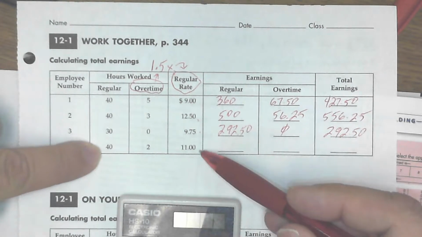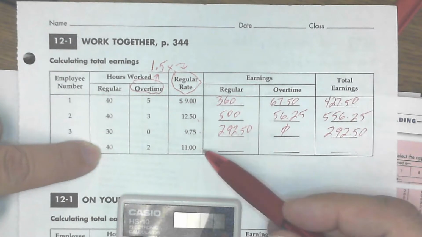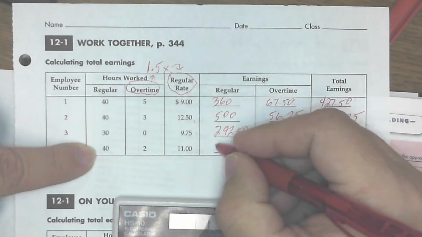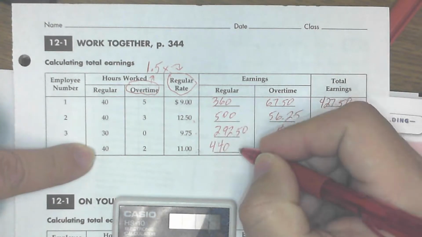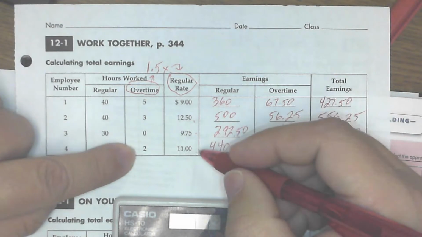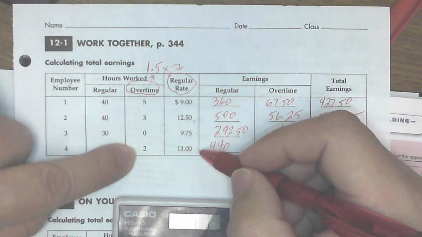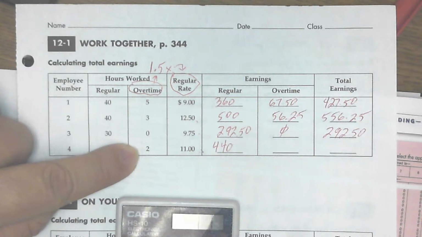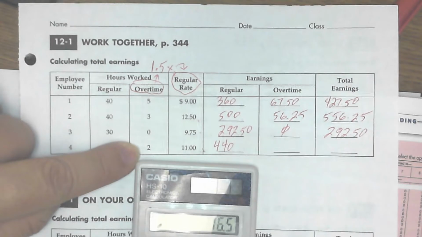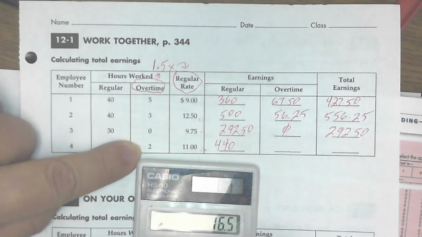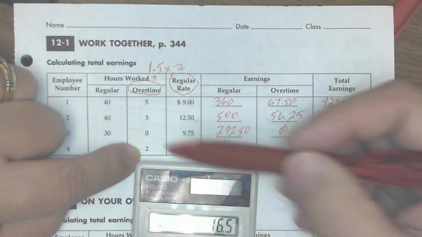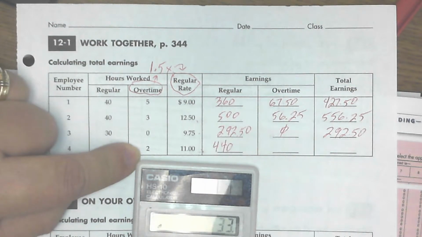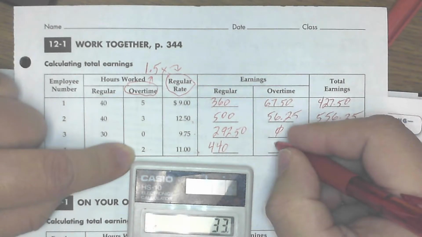And 40 hours times $11 an hour, $440. So then our overtime, 2 hours. So 11 times 1.5, $16.50 an hour times 2, $33 of overtime.